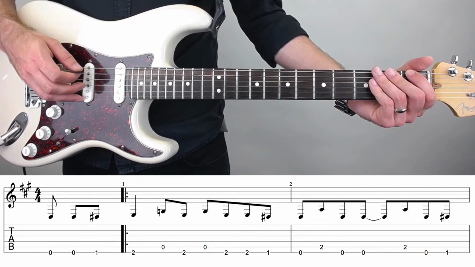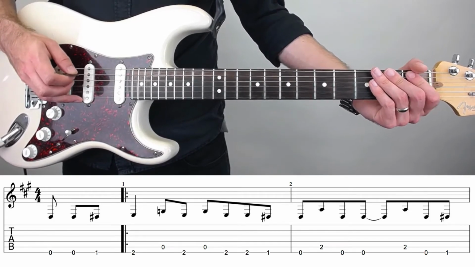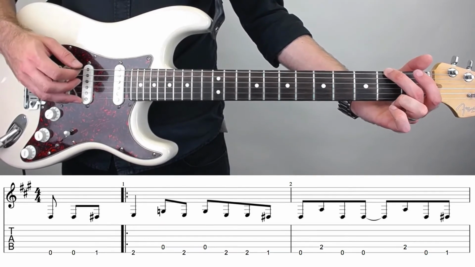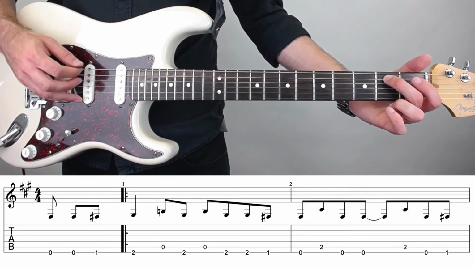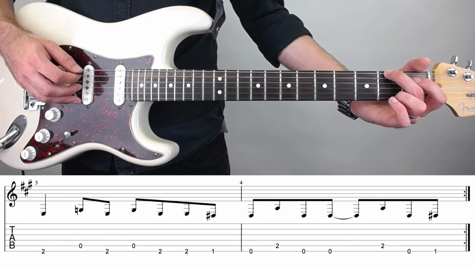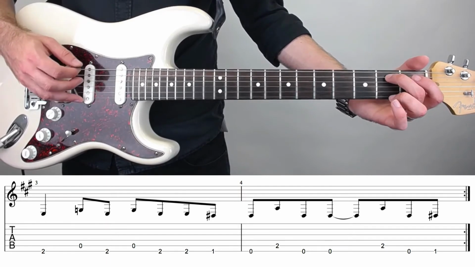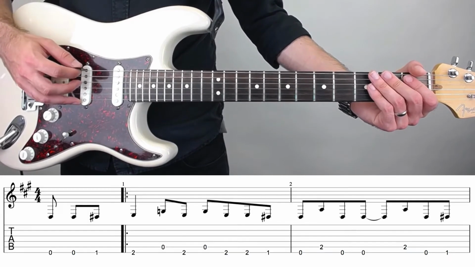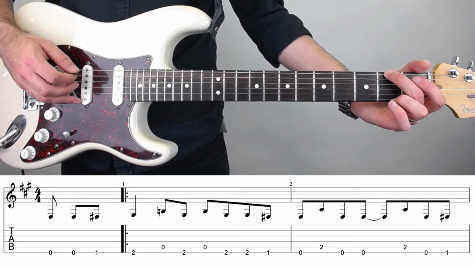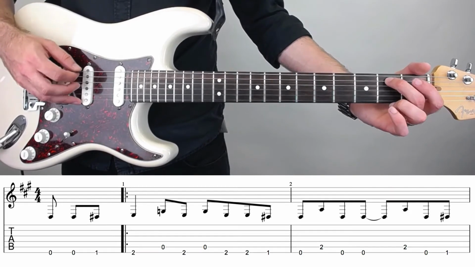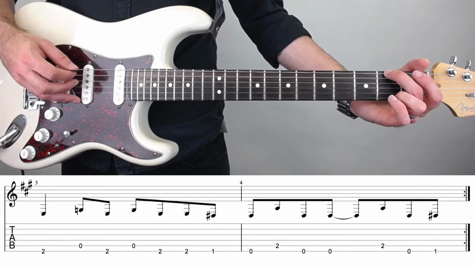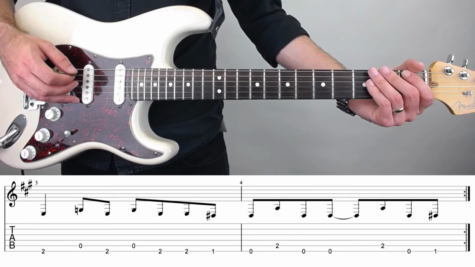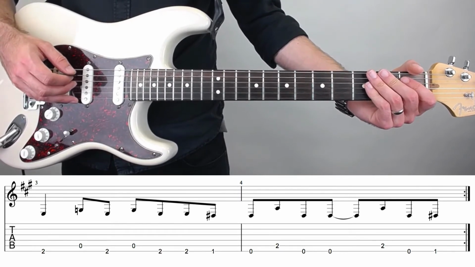But if we take this in lines, the first line would be 1, 2, 3 and 4 and 1, 2 and 3 and 4 and 1 and 2 and 3 and 4, and the 2nd line 1, 2 and 3 and 4 and 1 and 2 and 3 and 4. So you put both those lines together, and that just keeps repeating. And that is the main riff of Come As You Are.